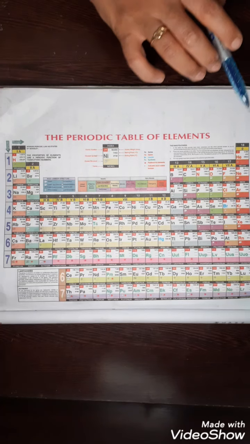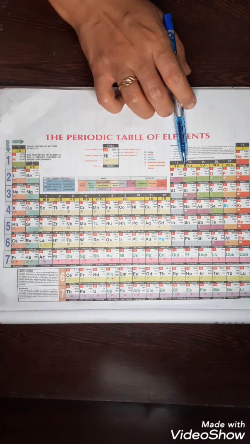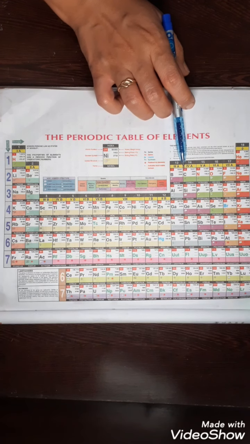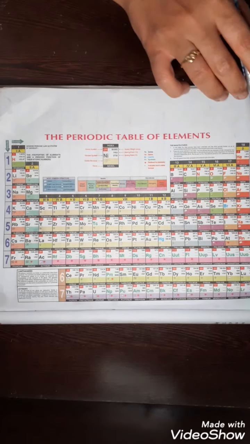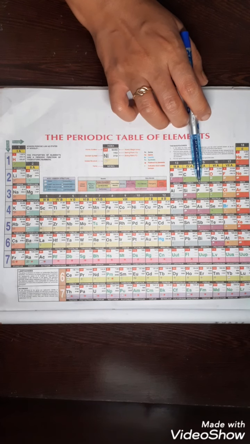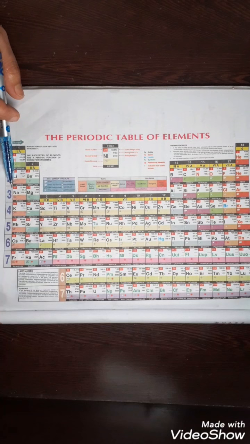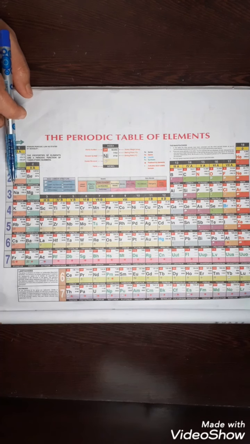Therefore, if I talk about carbon, 6 is the atomic number for carbon. So the number of protons also becomes 6 and the number of electrons becomes 6. If I talk about phosphorus, 15 is the atomic number. So the number of protons is 15 and the number of electrons is also 15. Sodium, its atomic number is 11.